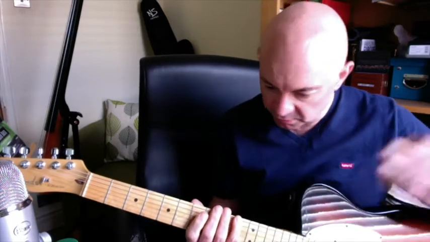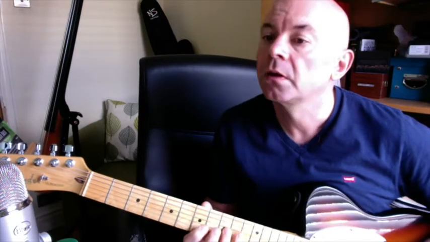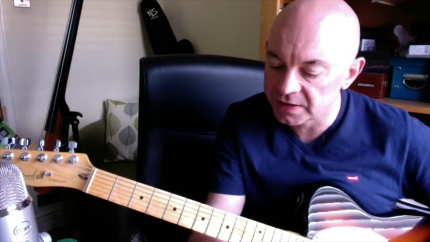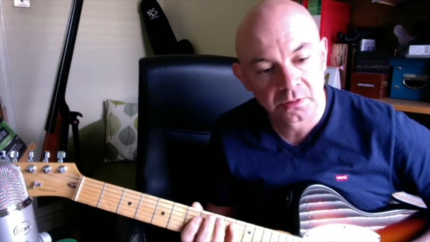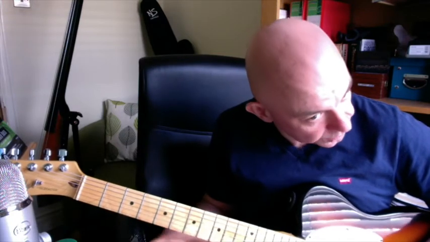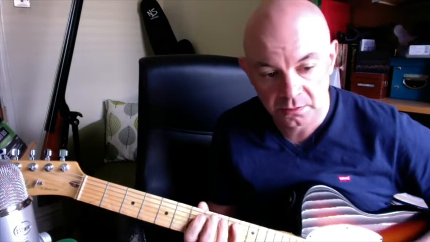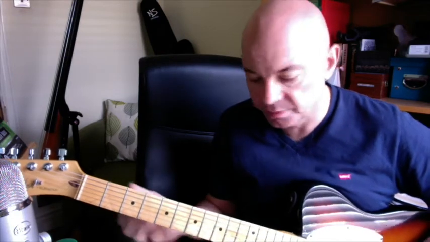Now if you play this without the click, you're probably going to hear it as quintuplets. Because we kind of impose click, click, click, like so. But we could play this same phrase in triplets. Triplet, triplet, triplet. Like so. Or in semiquavers, 1 e and a, 2 e and a. Or in quintuplets.